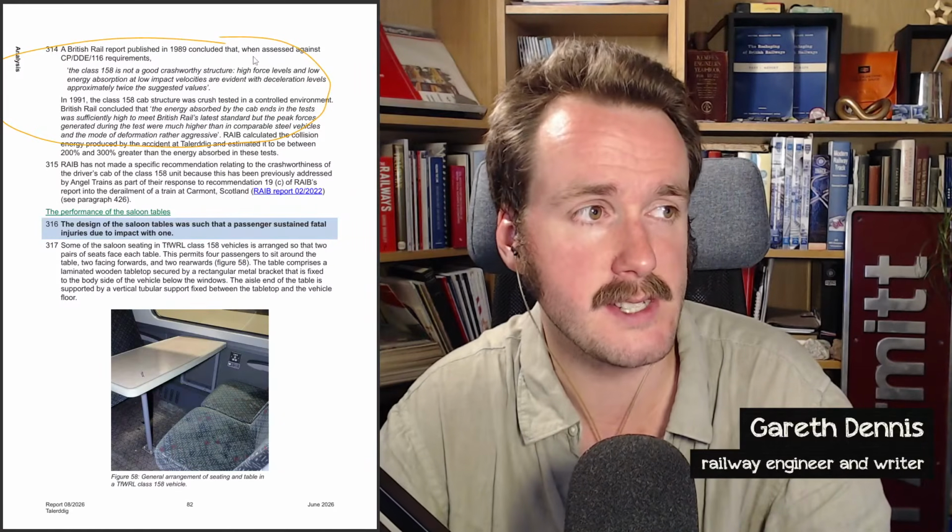So yeah, this was one of the first applications of welded aluminium in UK train construction, and so a lot of work went into understanding its performance, and British Rail in 1989 concluded this. The Class 158 is not a good crashworthy structure. High force levels and low energy absorption at low impact velocities are evident, with deceleration levels approximately twice the suggested values. What that's saying is the train's too rigid and there are no energy absorbing features, which means that a lot of force spikes into that cab, resulting in high forces for the driver and also high forces for the components, which can fail, resulting in a loss of cab space.